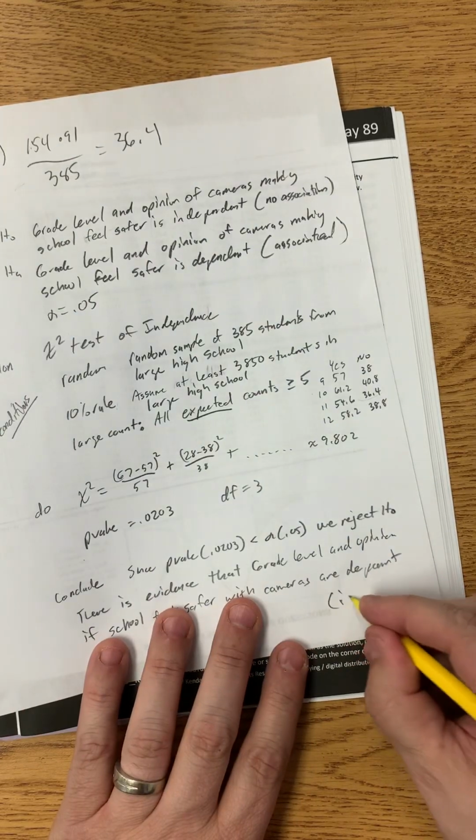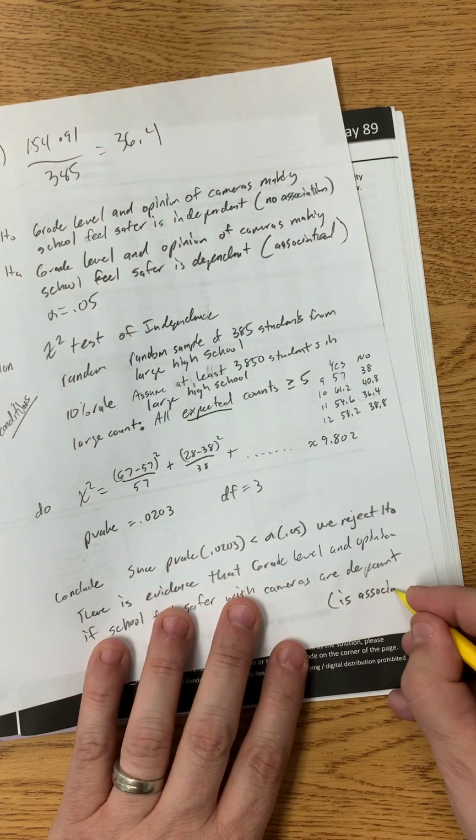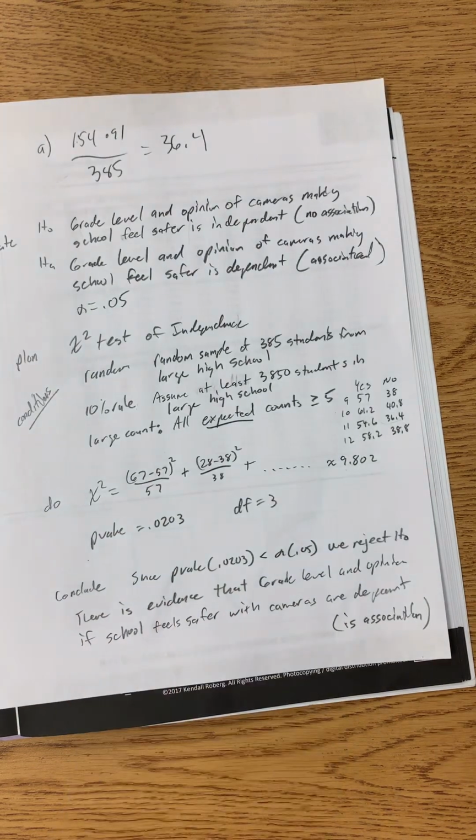So there is an association. And again, there's nothing to indicate that they need one wording over the other.